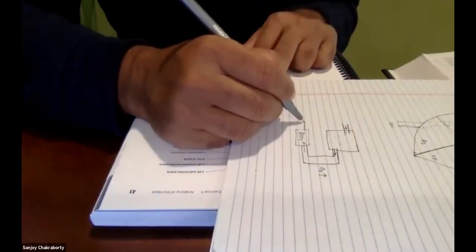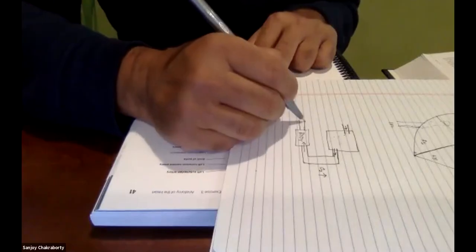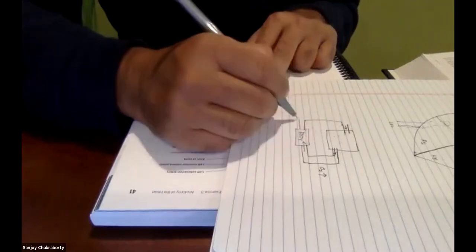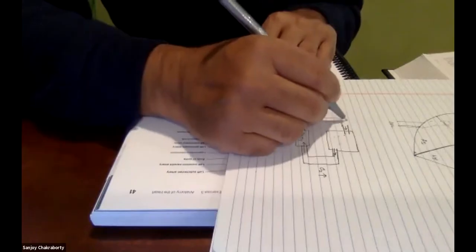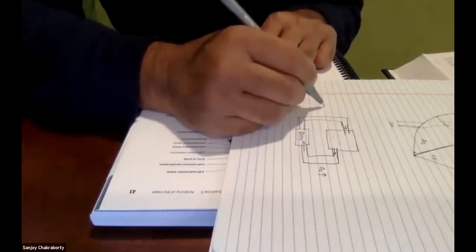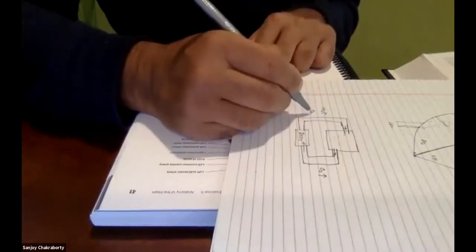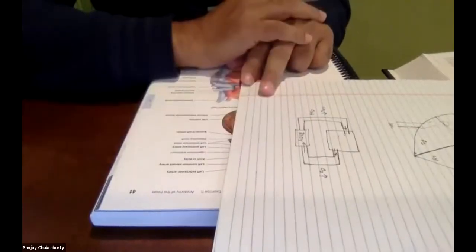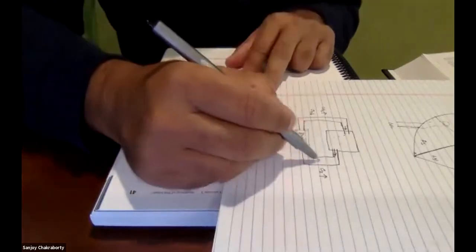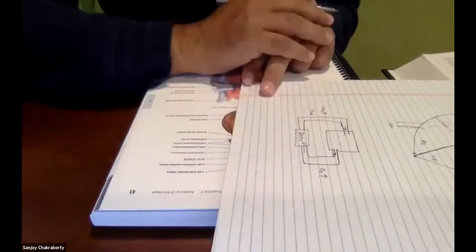We know the body uses oxygen and produces carbon dioxide. When they produce carbon dioxide, that goes into the blood. So this is carbon dioxide rich blood, or we can say oxygen poor blood, so-called deoxygenated blood.